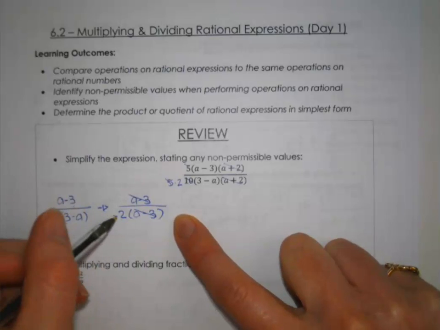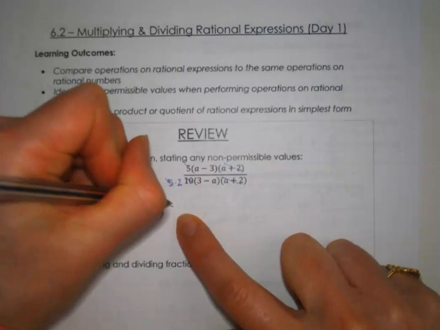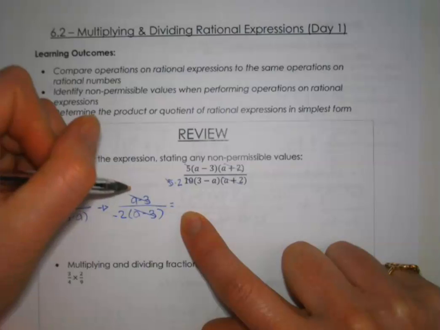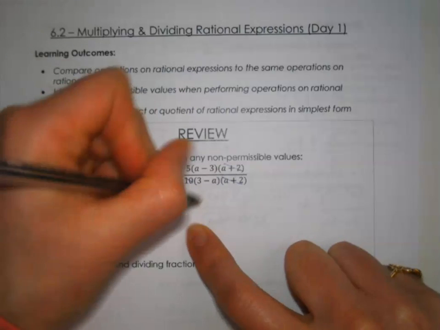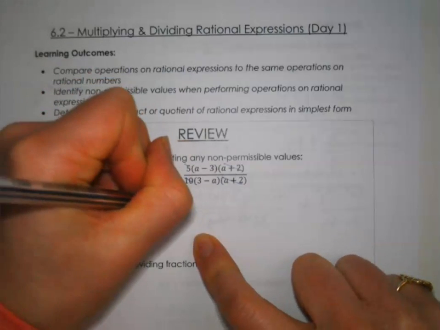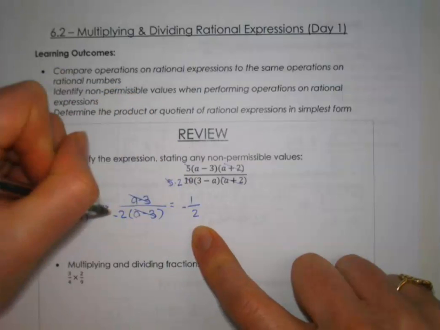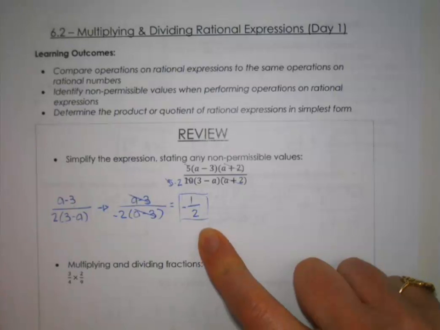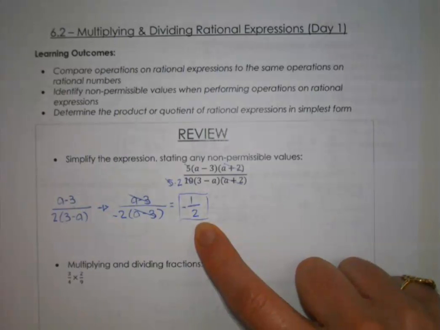But because we had a fraction here, keep in mind a minus 3 divided by a minus 3 is actually 1. They don't just cancel out. So what we end up with is negative 1/2. We get the negative from the 2, but it applies to the whole fraction. So our simplified version of this is negative 1/2.